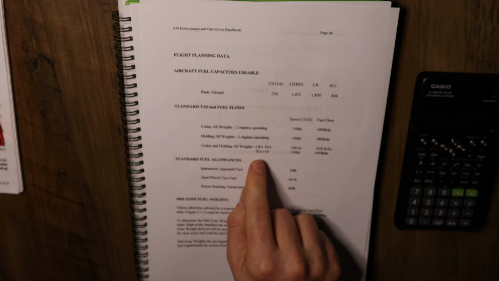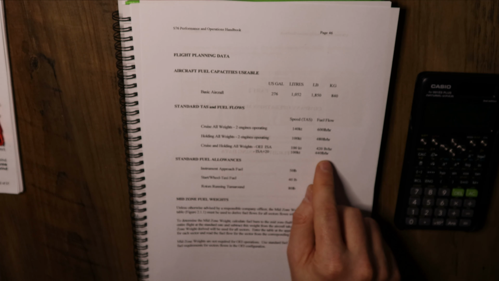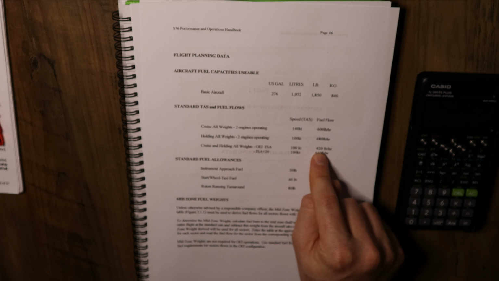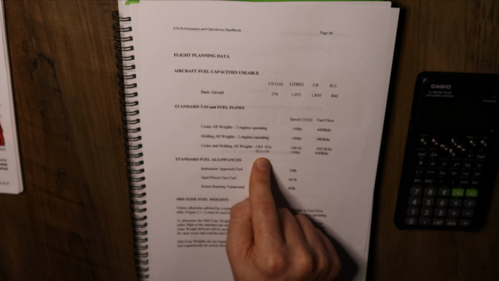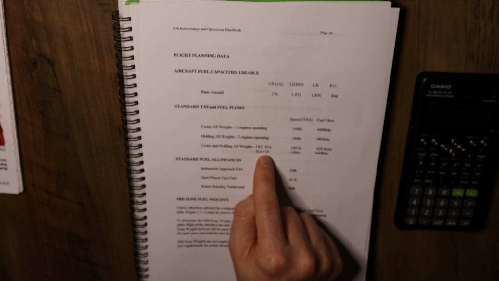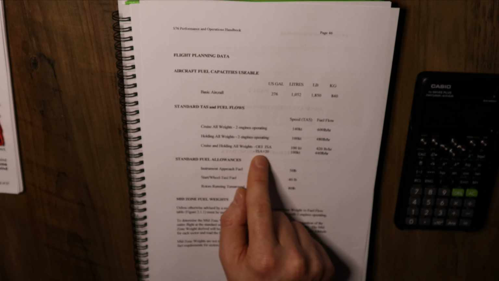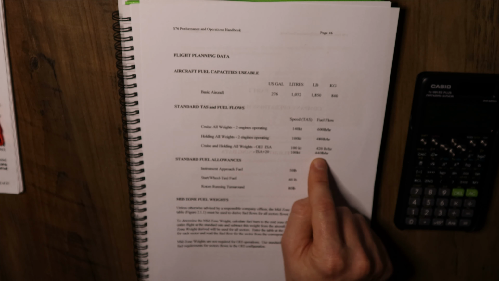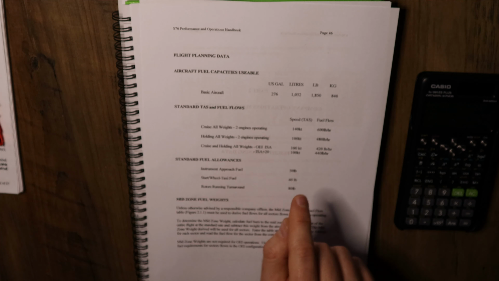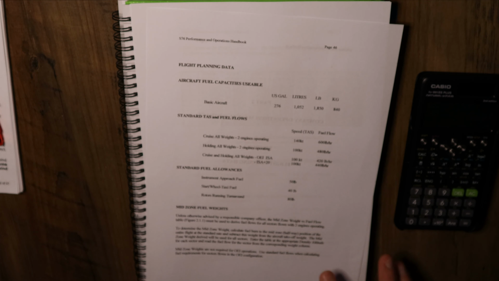So if you were given ISA plus 5, you would add 5 to the standard 420, so it would be 425. It also does count for ISA above 20, so this is not a cap, this is not a maximum. If you're given ISA plus 25, it would be 445 pounds per hour, and so on. And then your OEI TAS is always 100 knots.